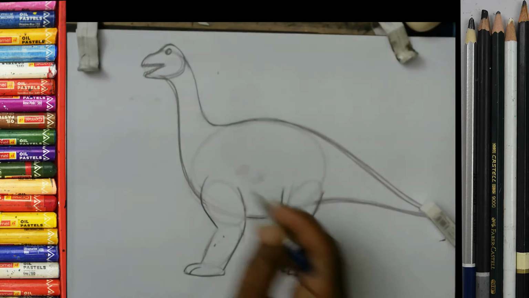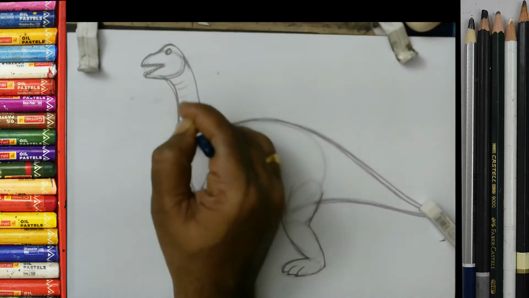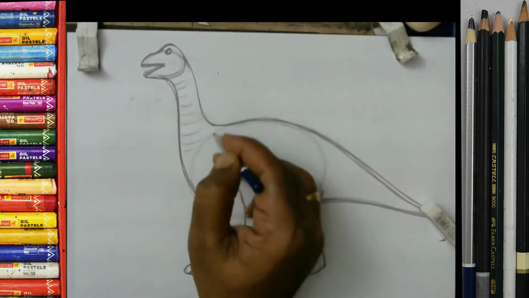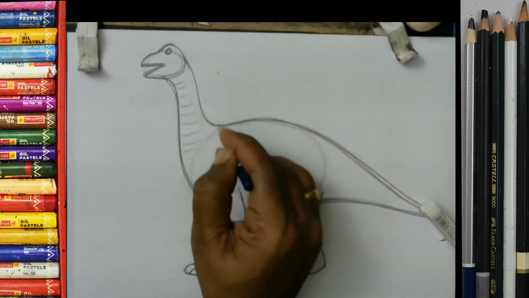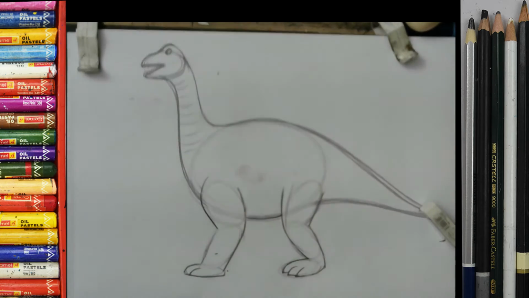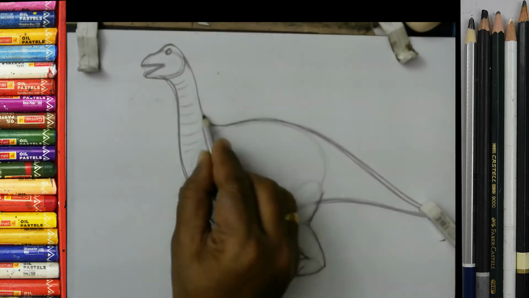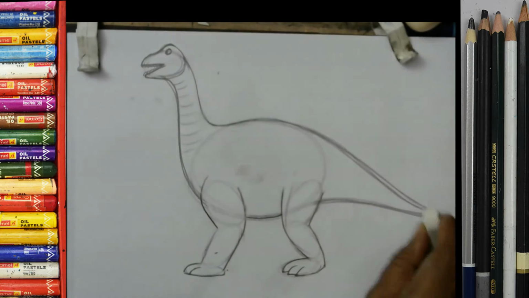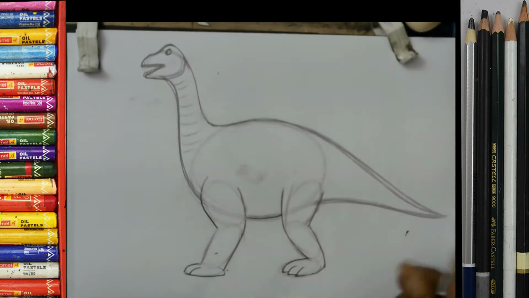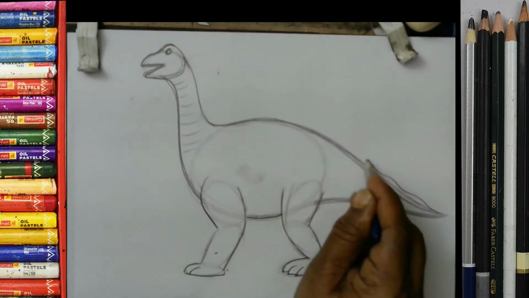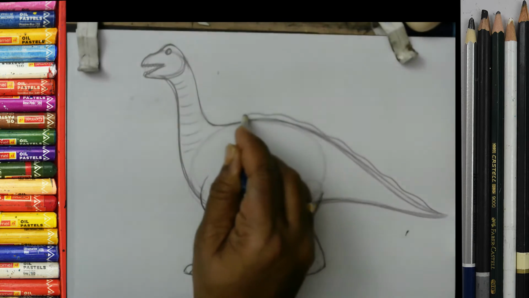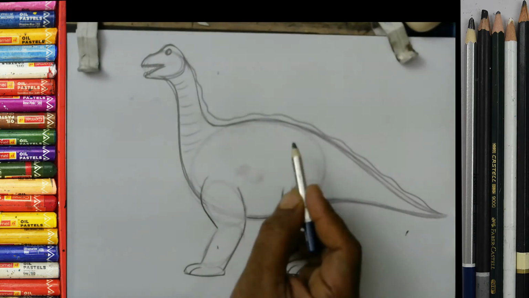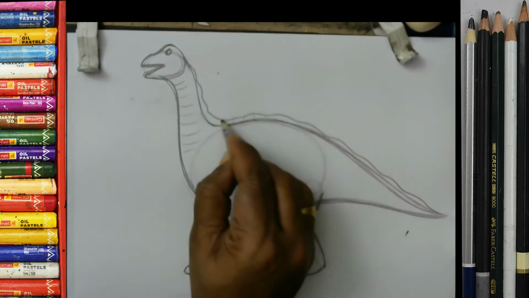Now you just make its line like this, 1, 2, 3, 4. Okay, and you can see the top of it, it has little lines that you can draw like this, ups and downs, ups and downs, on top of the body. Okay, and make it like this.